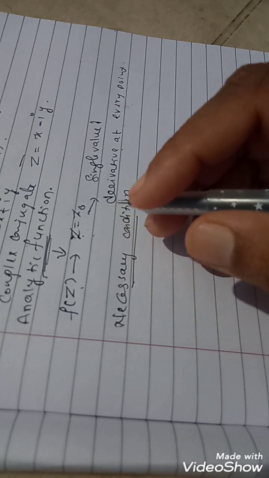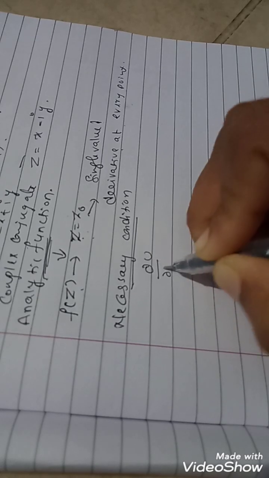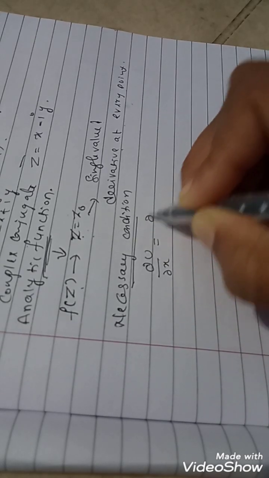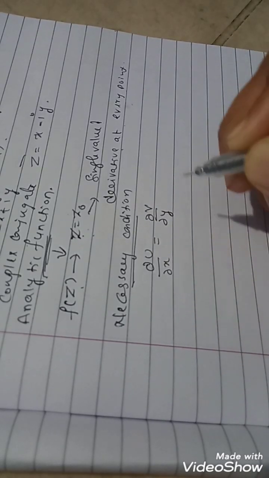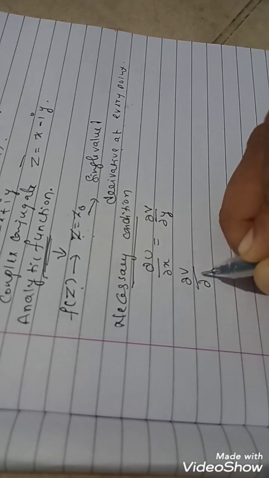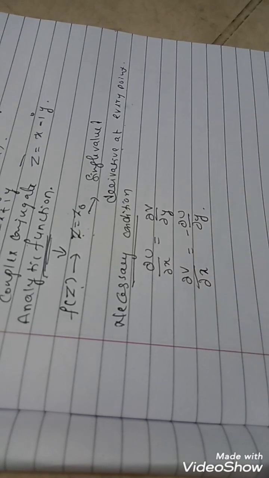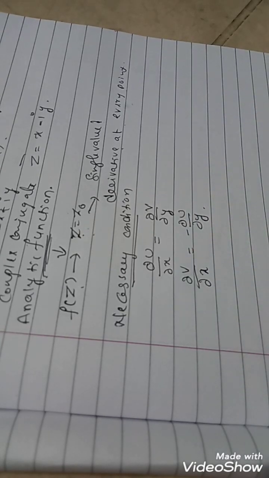Then we will write dou u by dou x is equal to dou v by dou y, right? Or dou v by dou x is equal to minus dou u by dou y.